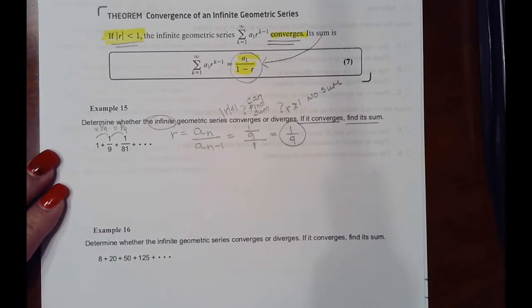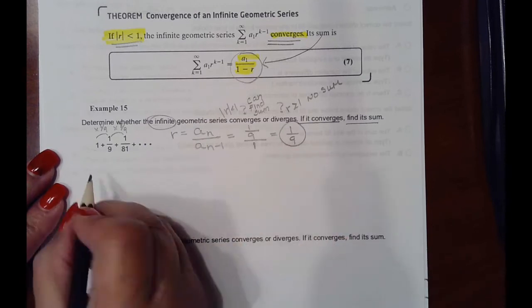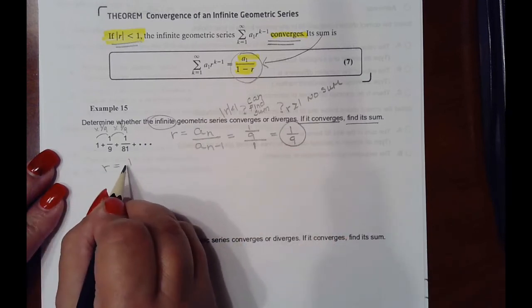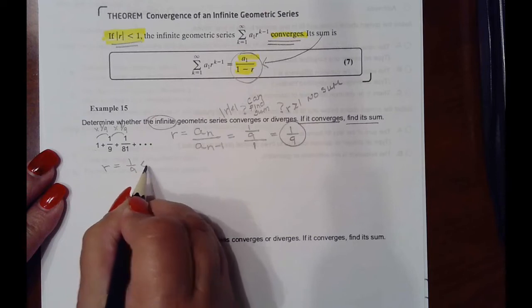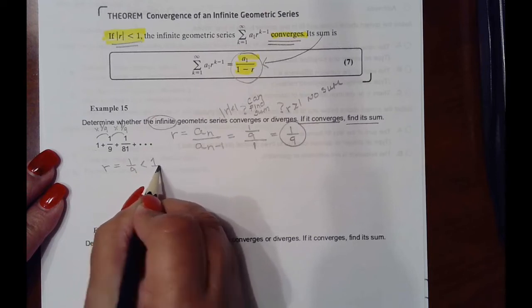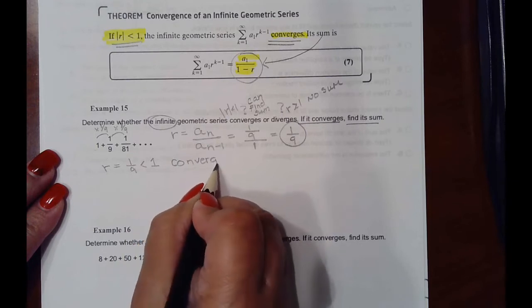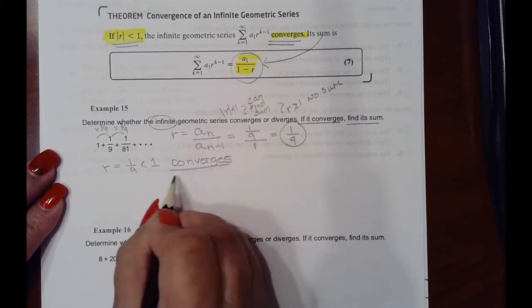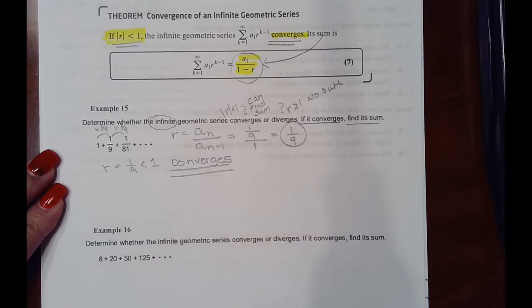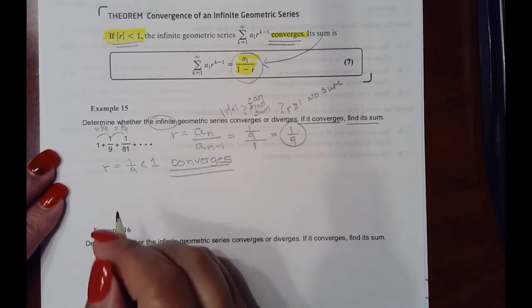Okay, so for number 15, we see that this R value is equal to 1/9, which is most definitely less than 1, therefore it converges. And when it converges, we can find the sum. And the sum is given in this manner.